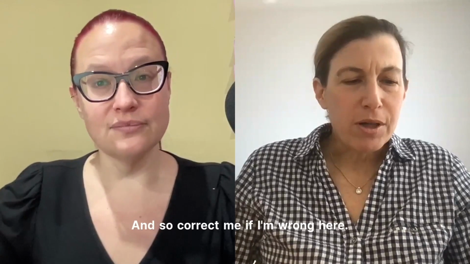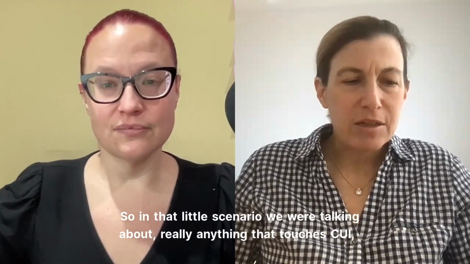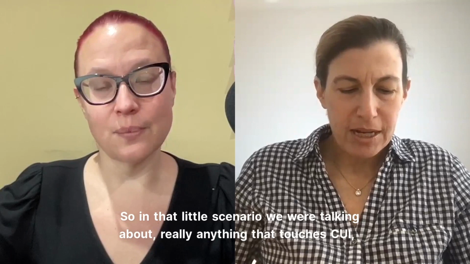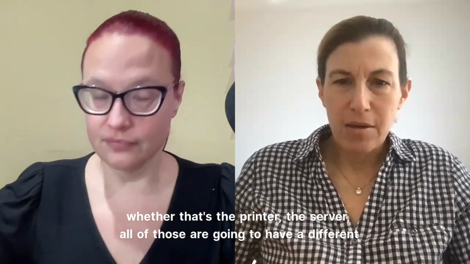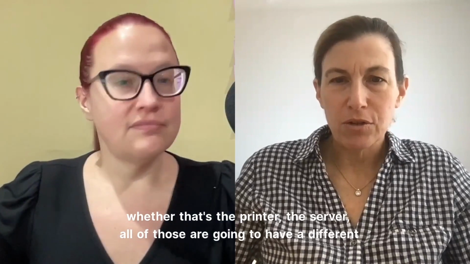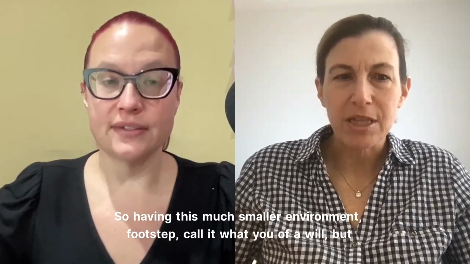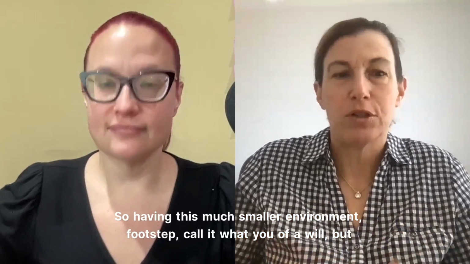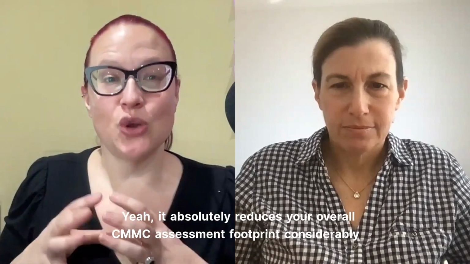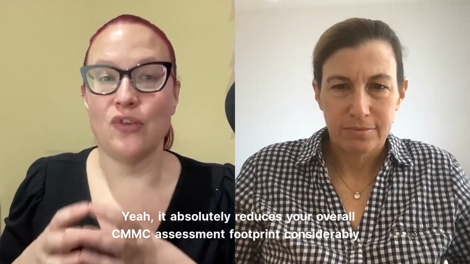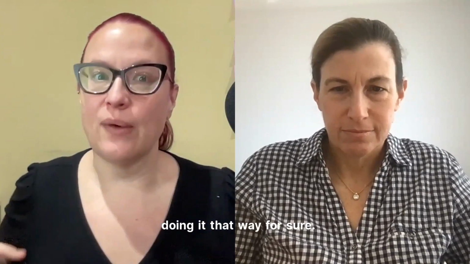And correct me if I'm wrong here. In that little scenario we were talking about, really anything that touches CUI, whether that's the printer or the server, all of those are going to have to be in scope. Correct. Having this much smaller environment footprint absolutely reduces your overall CMMC assessment footprint considerably, for sure.